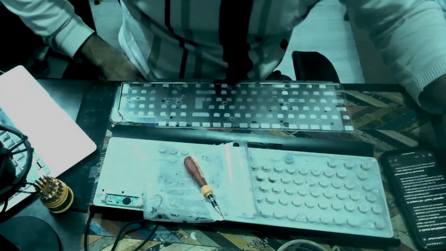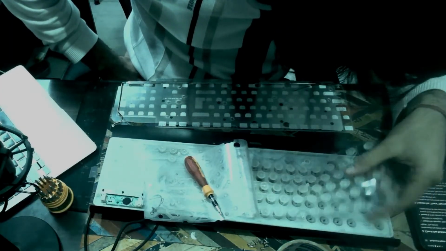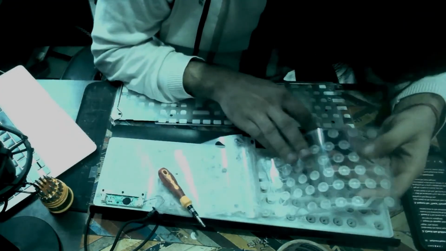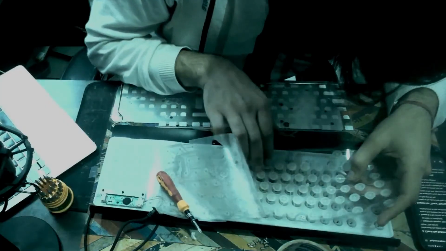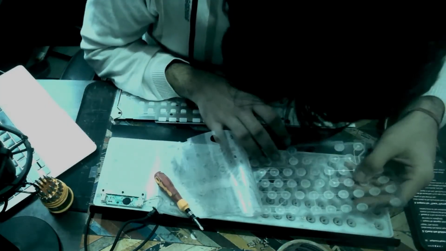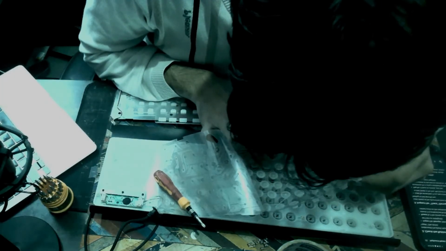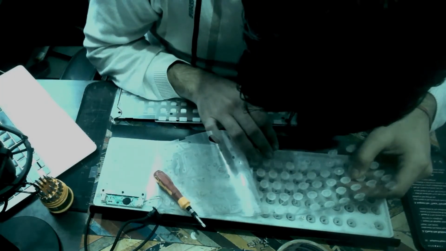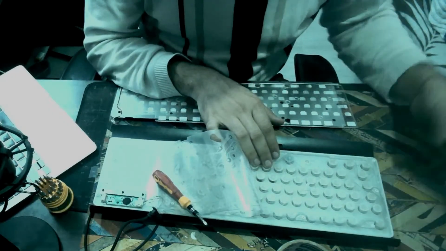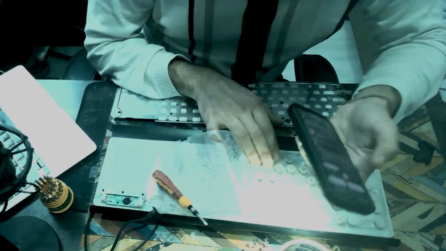Alright, so one of the ways to repair it is to clean it. That's what I am being suggested right now. Is it broken? I don't think it is broken. I do not think it is broken.